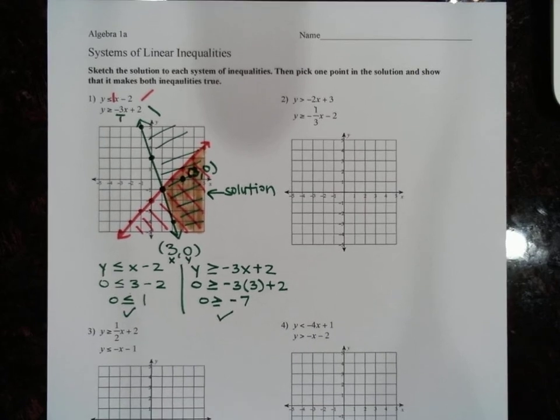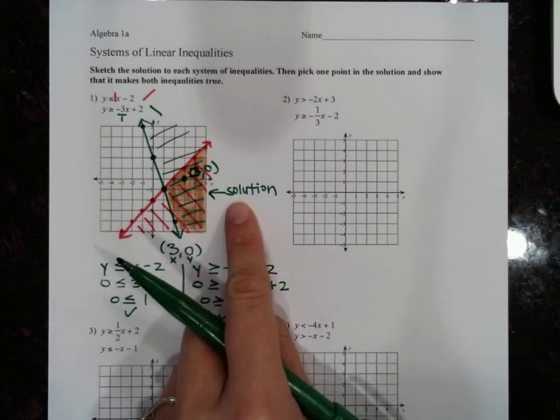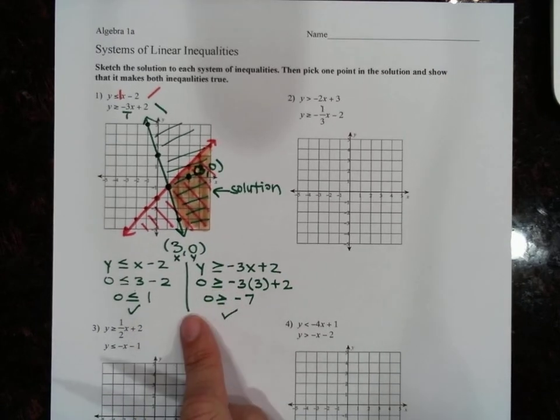Okay, go ahead and graph both lines and then darkly shade the overlapping region to show the solution, and then pick a point in there and check it.